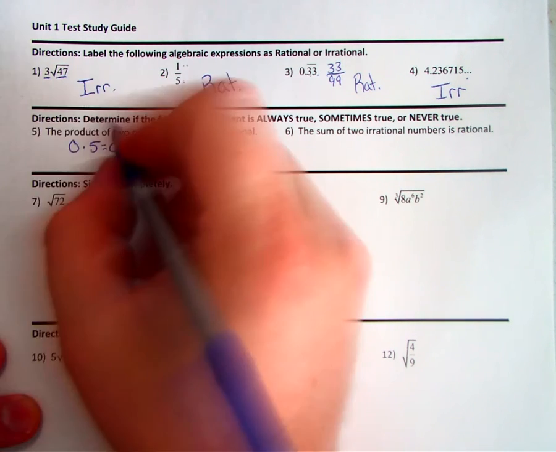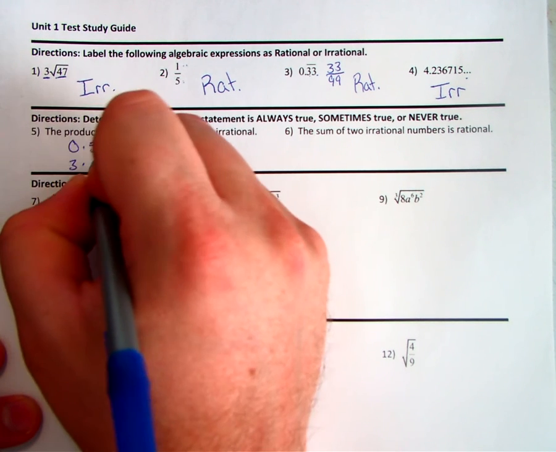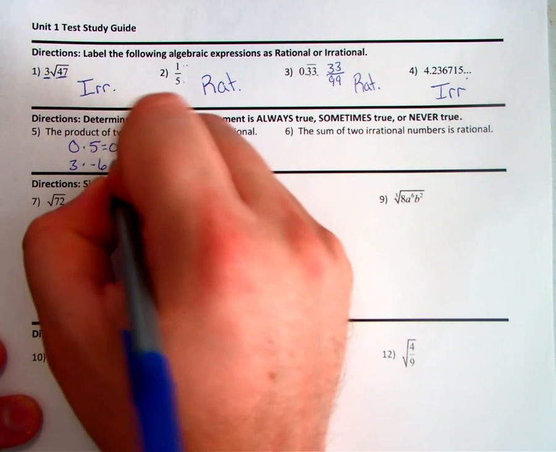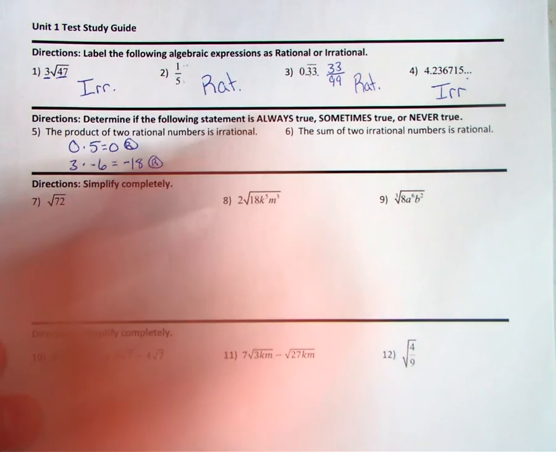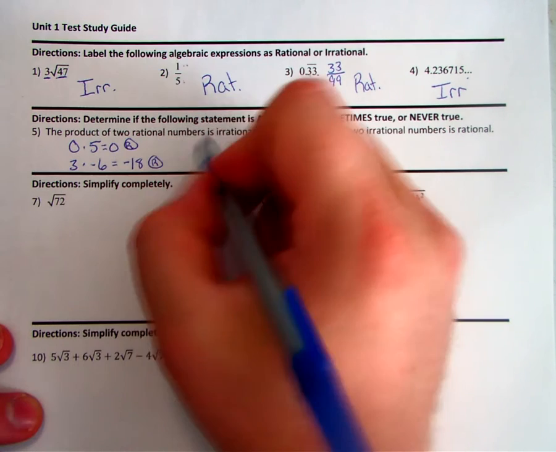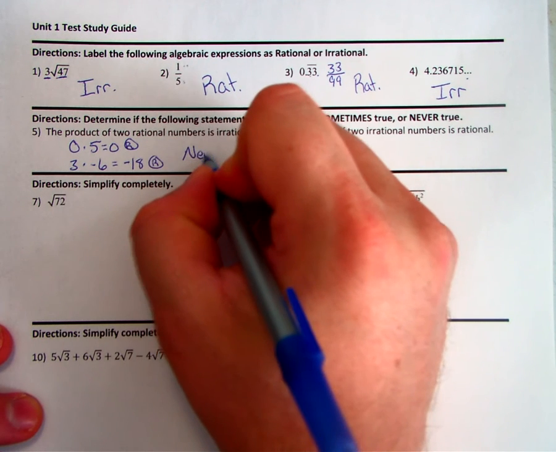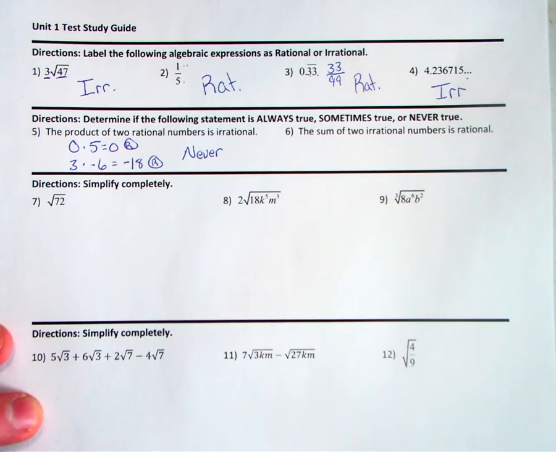Or you can have 3 times negative 6, that equals negative 18. Well, that is also rational. And so the statement would be that it is never the case that you can multiply two rational numbers and end up with an irrational solution.